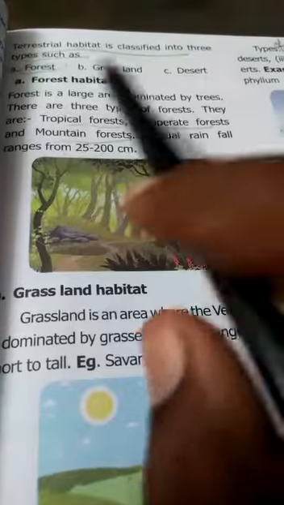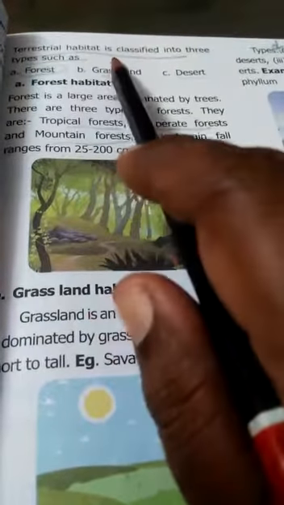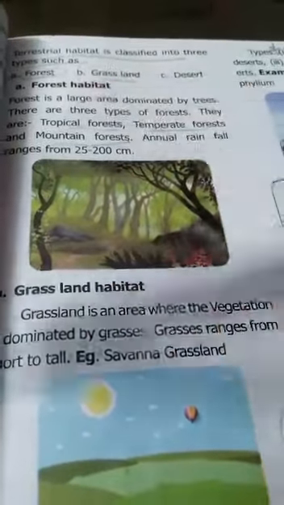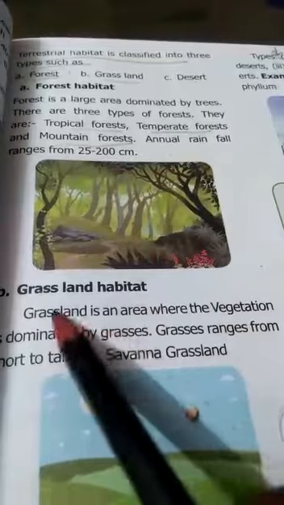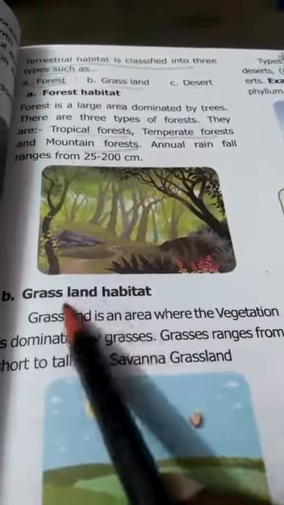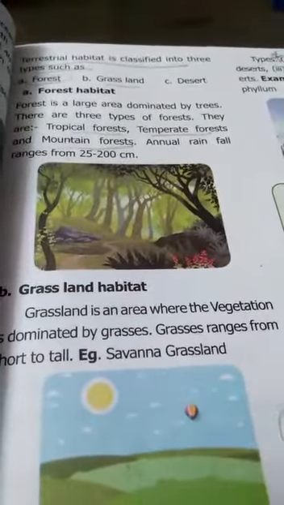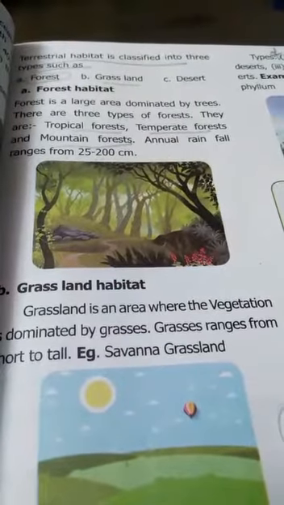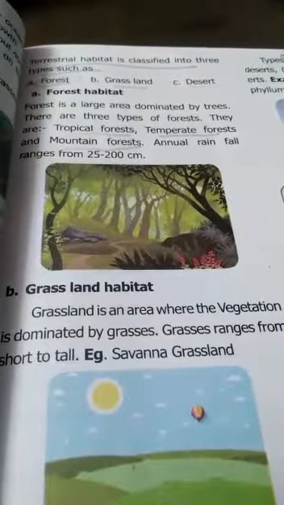For example, if asked to write the three types of terrestrial habitat, you write forest, grassland, desert. That is enough. For grassland habitat, give an example: write only savanna grassland. Read the question and write the answer according to the question.